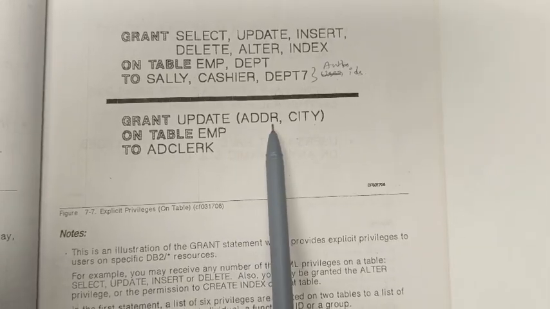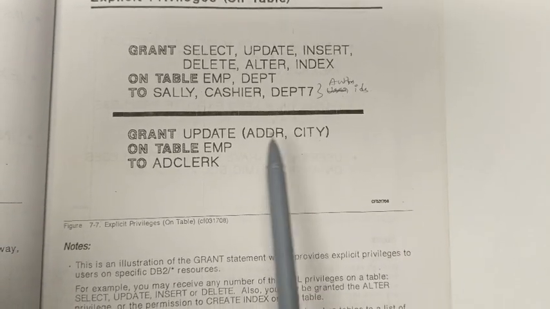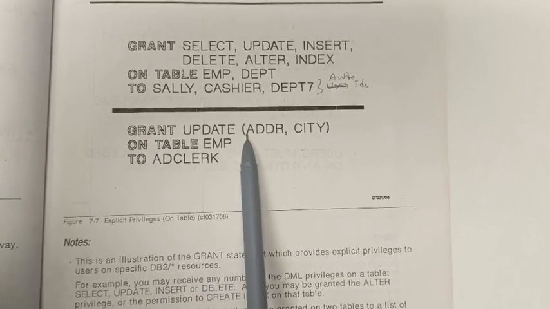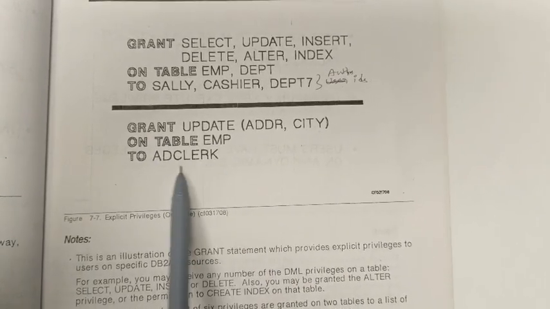We can also access particular columns. We can restrict a particular user with this GRANT UPDATE command. I am giving access to only these columns, so he can do updates only on them. This is the RACF ID.